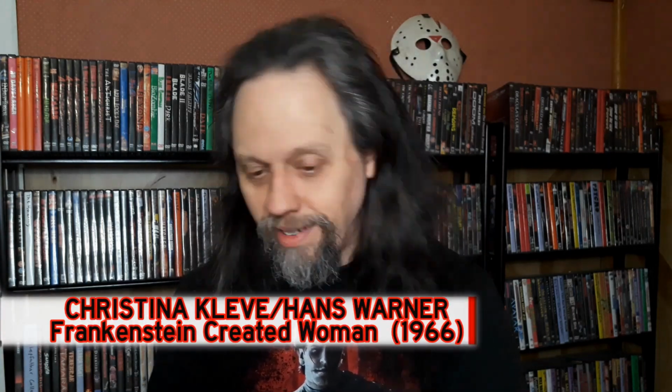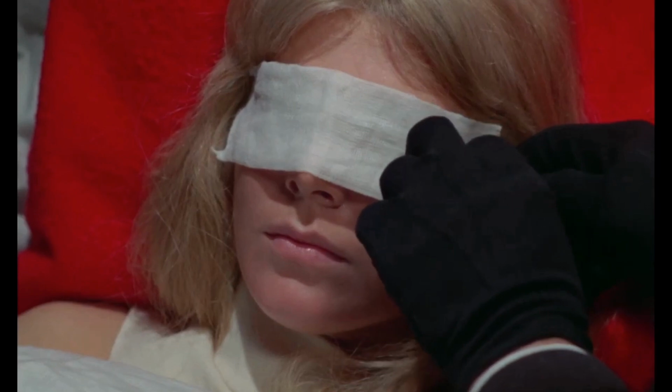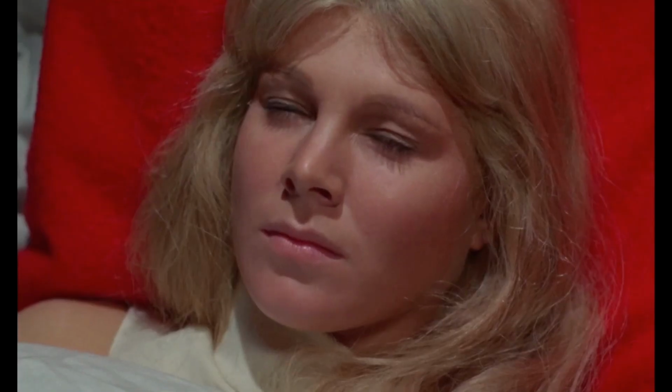Next on my honorable mentions is Christina Cleaver / Hans Werner in Frankenstein Created Woman from 1966. This one, again, is much like Tabitha. I don't consider Christina and Hans villains. They are killing off assholes that caused the death of Hans. So I don't think what Hans is doing using Christina's body is really a villainous thing. He's an anti-hero. Or she is an anti-hero. So that's why it didn't make my list as horror villains.